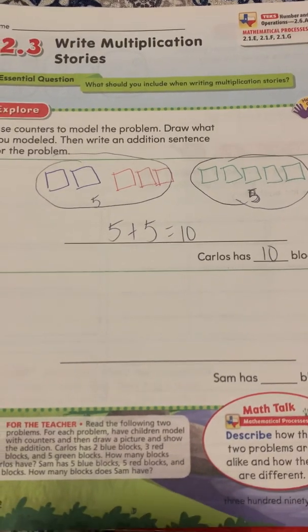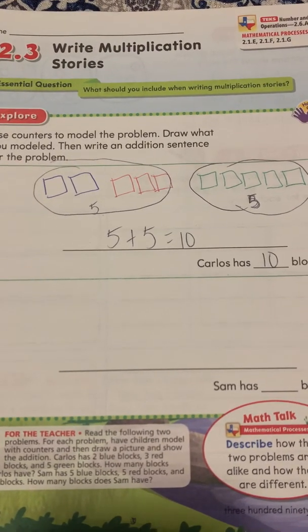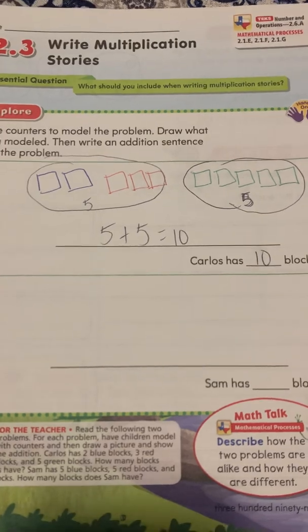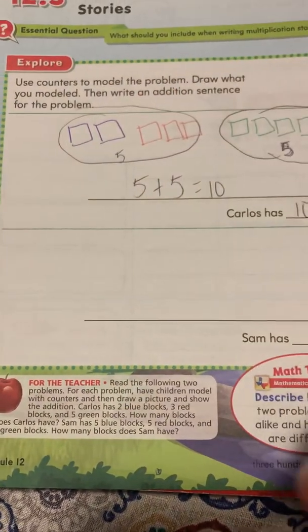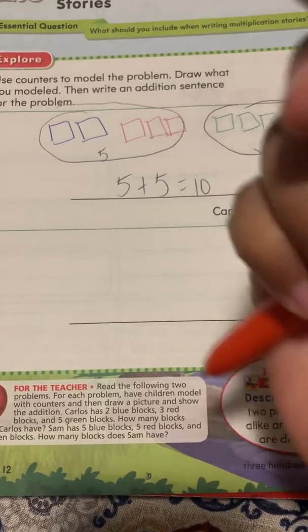All right, so we're going to the next one. Sam has 5 blue blocks. Okay, here we go.